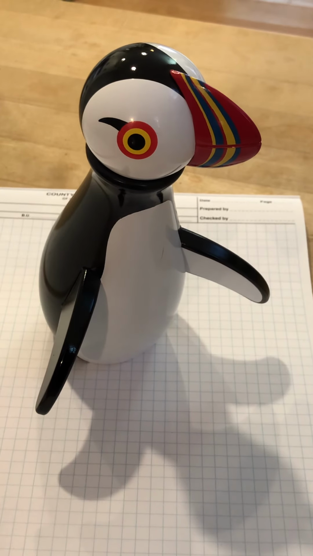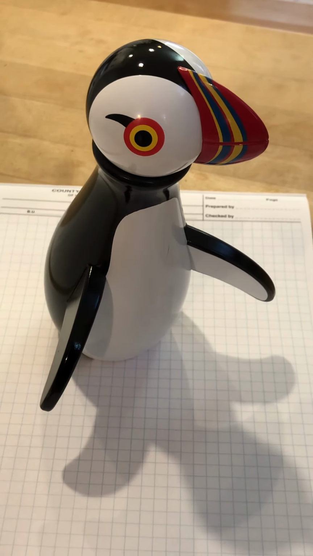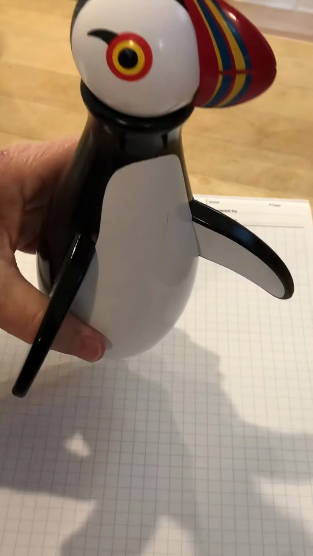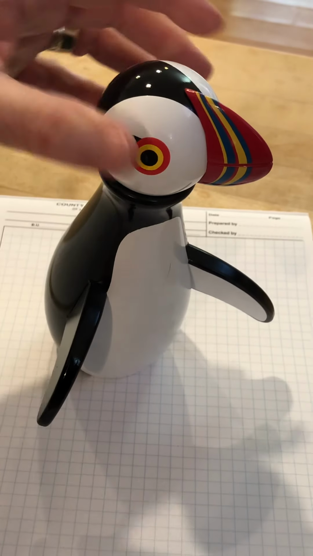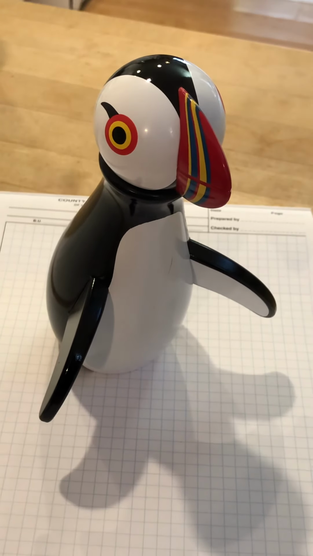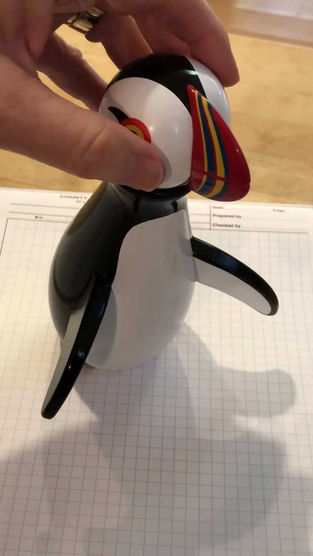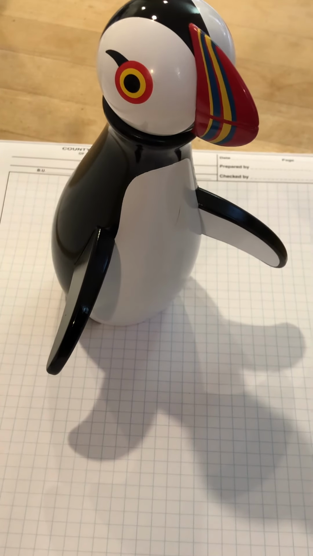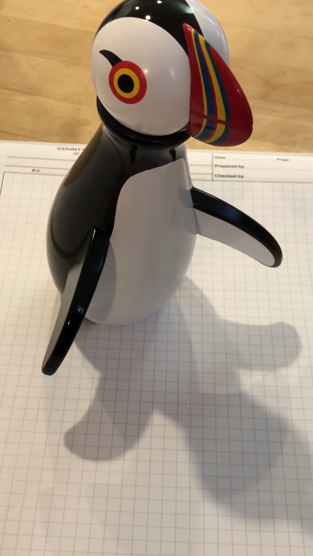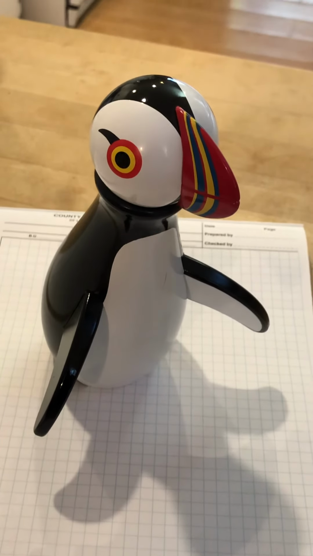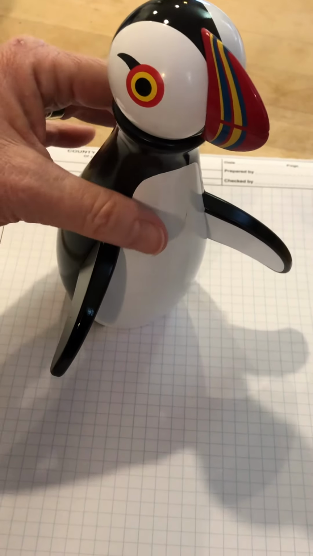This is Mr. Puffin. Mr. Puffin came from the Danish Design Museum in Copenhagen. And there's a whole story to tell about him. How he looks like a flask, and how every time I got to a gate, even though he was in my carry-on, I had to open the box, open the bag, take Mr. Puffin out, take Mr. Puffin apart, and let security see that it was simply a puffin. Anyway, Mr. Puffin says goodbye for now.